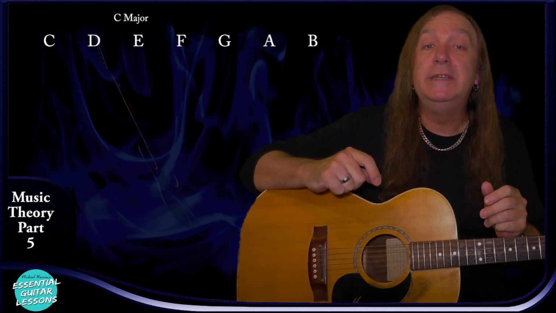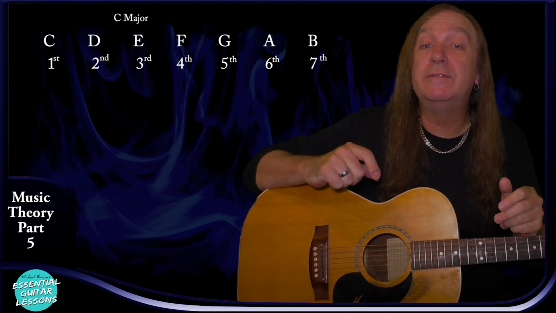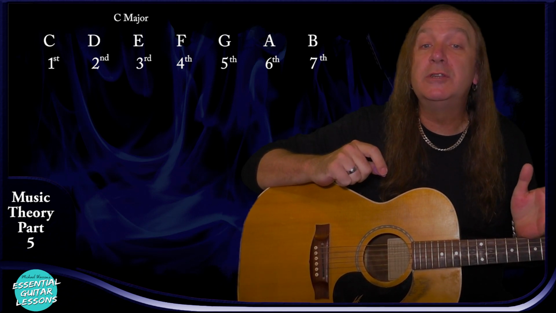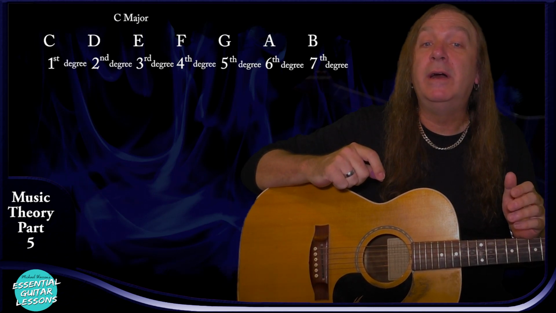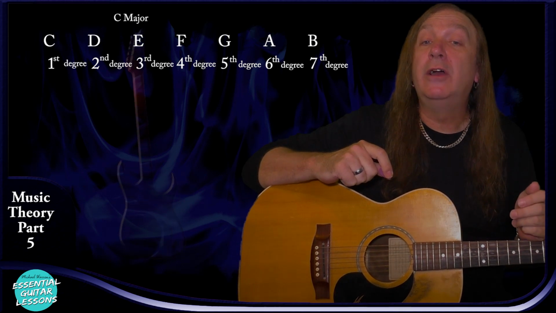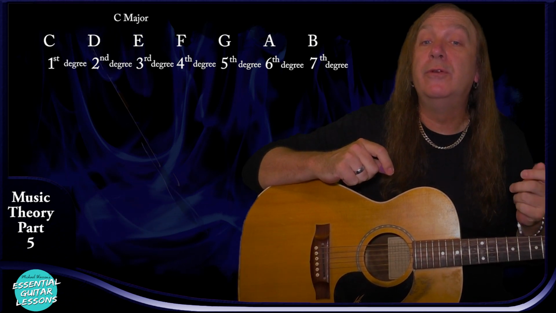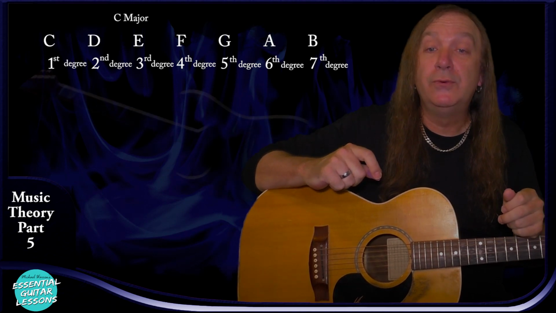So the first way, using degrees, and this is really easy. Each note of either the major or the minor scale, we just count. So first note, second note, third note. So we just put 1, 2, 3, 4, 5, 6, 7. But instead of just putting the number, we write degree after each number. So the first note would be the 1st degree, second note, 2nd degree, third note, 3rd degree, and so on there. And this is the same for both major and minor.